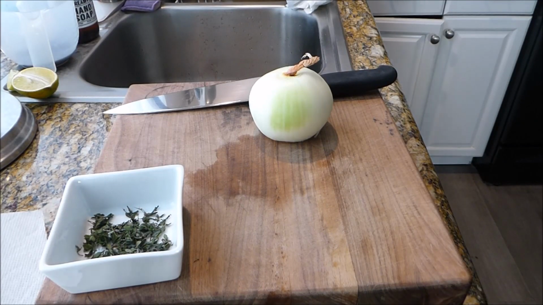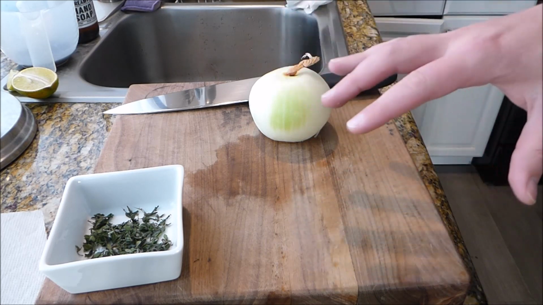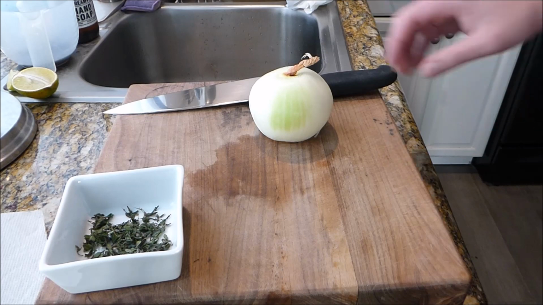So a really great place to talk about physical and chemical properties and changes is actually when you're cooking food in the kitchen. So we've got a couple of things here we're going to do to demonstrate some examples of physical changes and chemical changes.